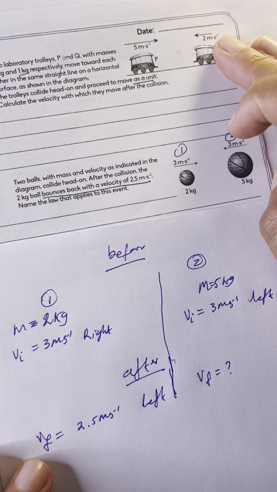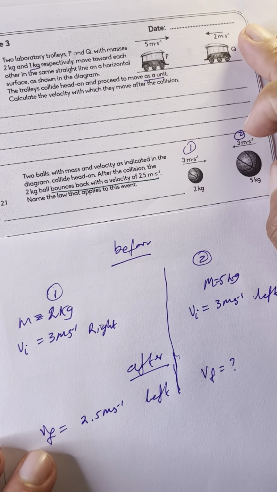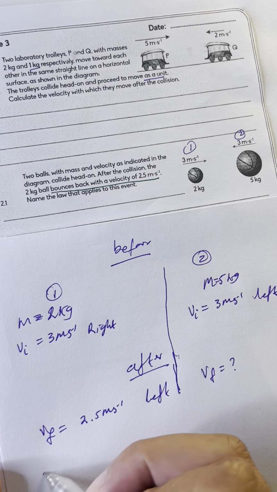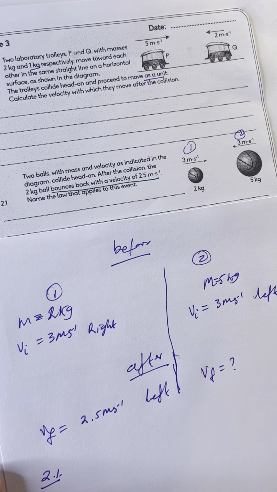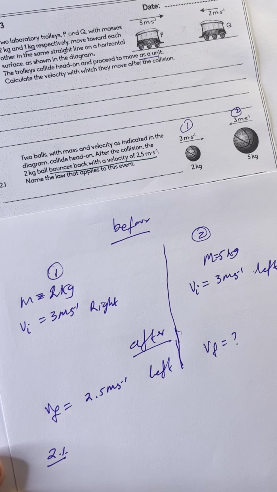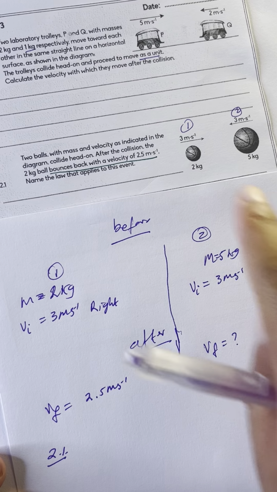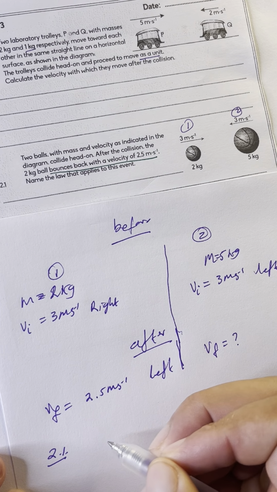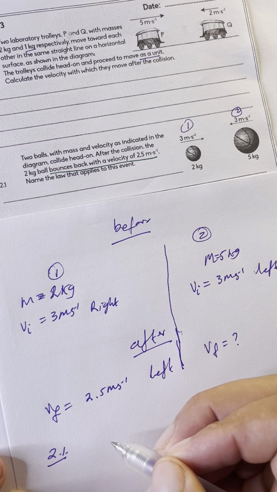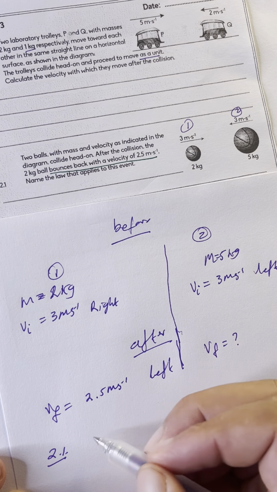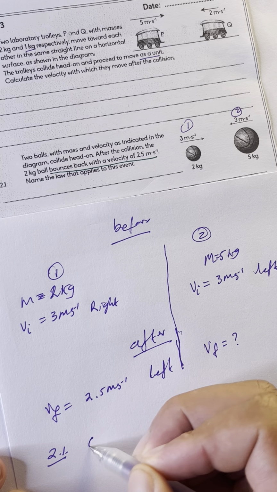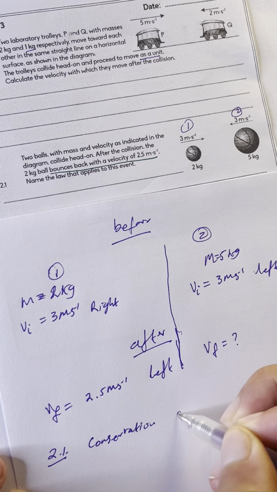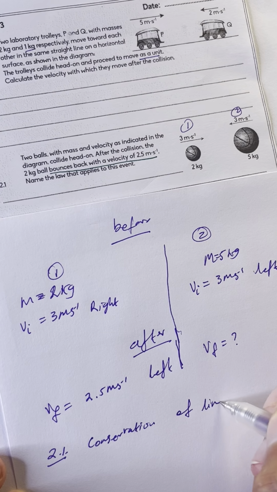They say, name, 2.1, in answering the question: name the law that applies to this event. So 2.1, the law that applies to this event. Notice carefully. When they collide and bounce back, this is the principle of conservation of linear momentum.